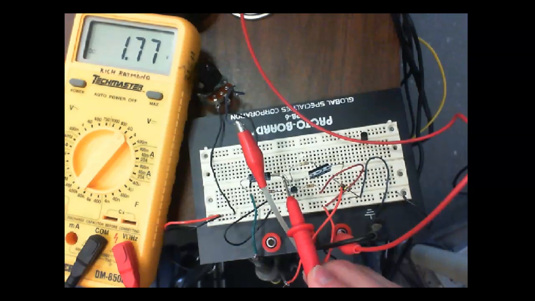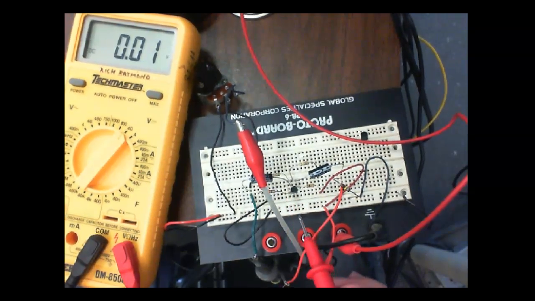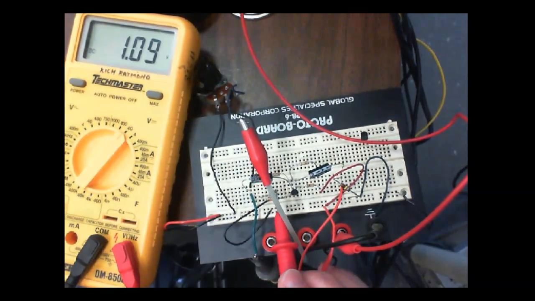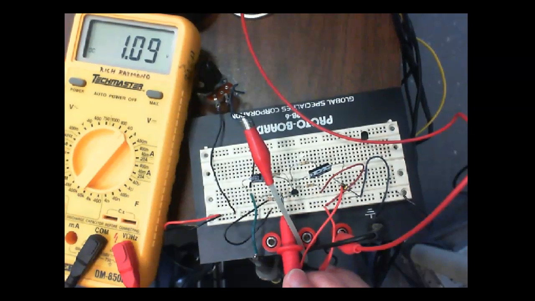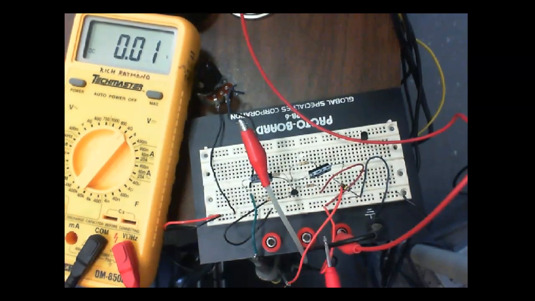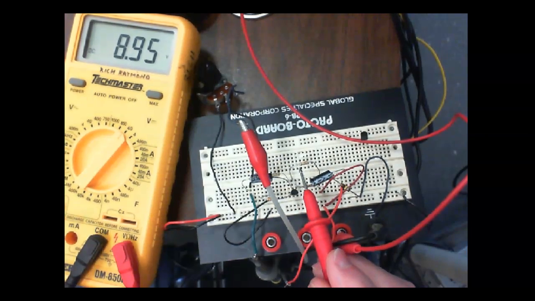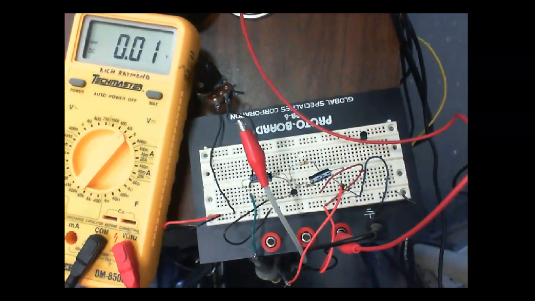We calculate 1.8, it's measuring 1.7. Here's my emitter. We calculate, we're measuring 1.09. Like that. Here's my collector. 8.9, I think we calculated 9 volts. So it's not perfect, but it's what?